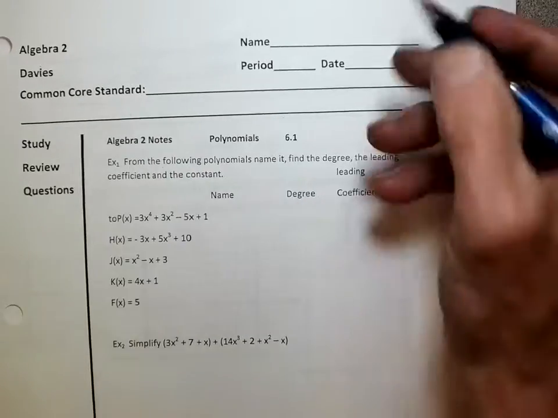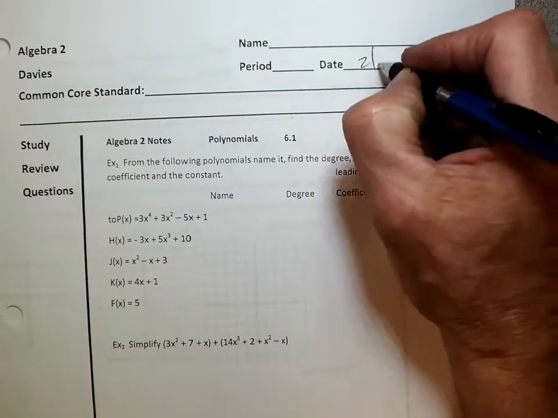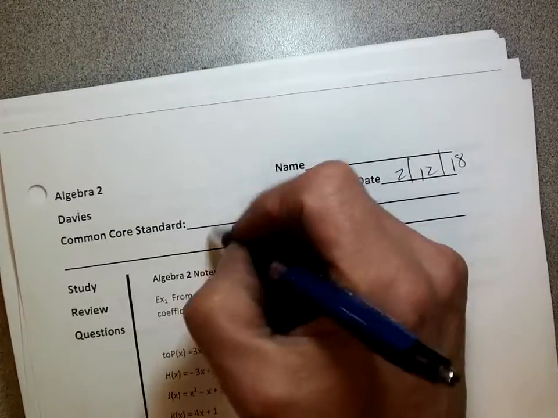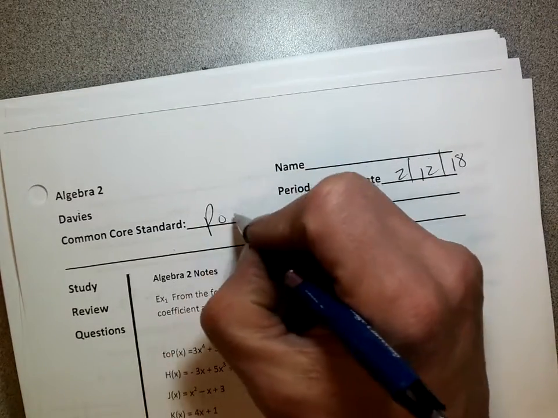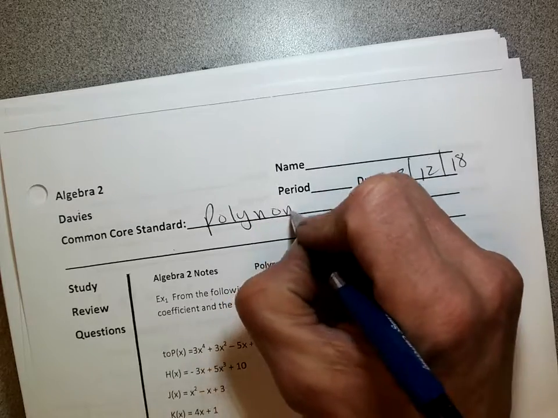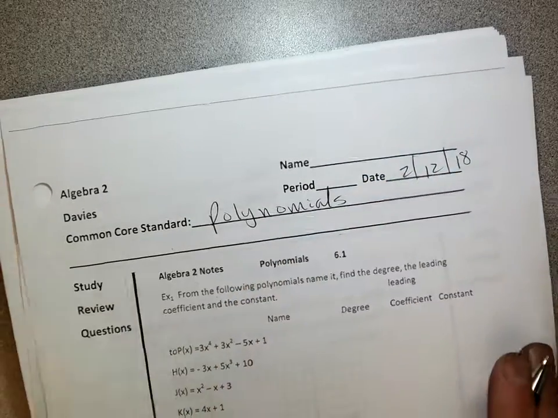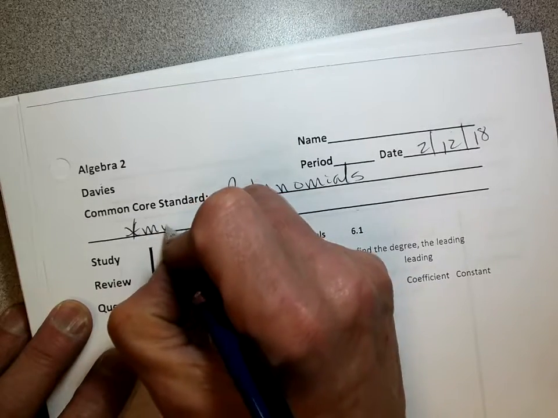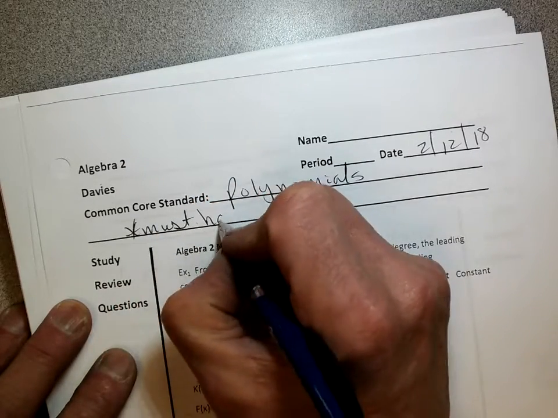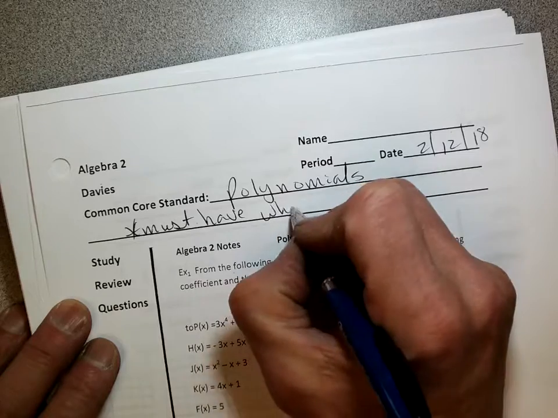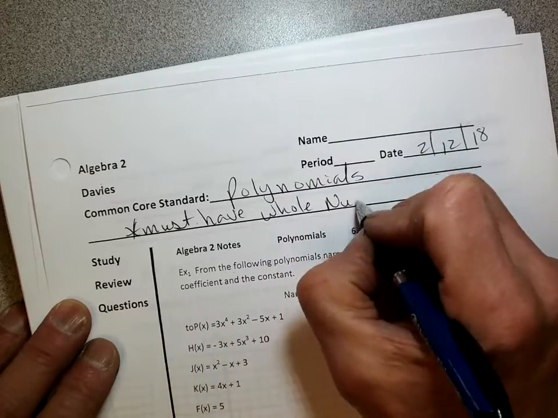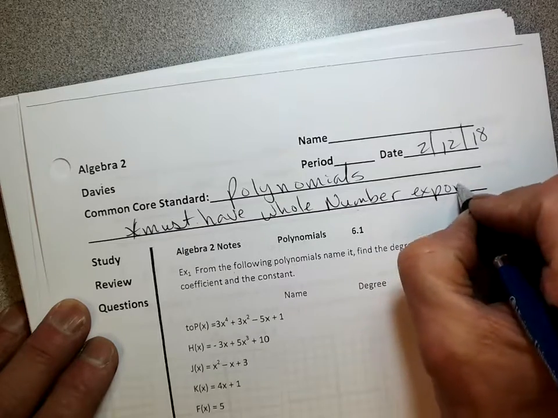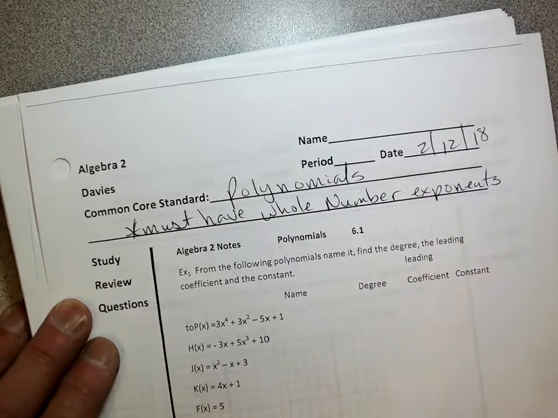Okay, so today's date, 2/12/18. What we're talking about, common core standards, we're talking about polynomials. And the big key that we need to write down: it must have whole number exponents. To be a polynomial, it must have whole number exponents.